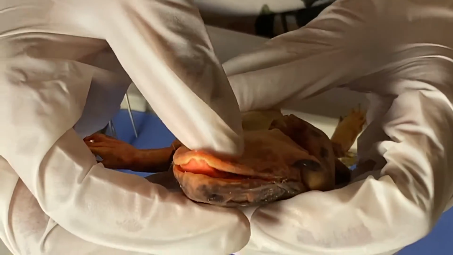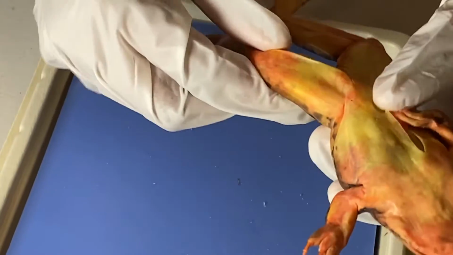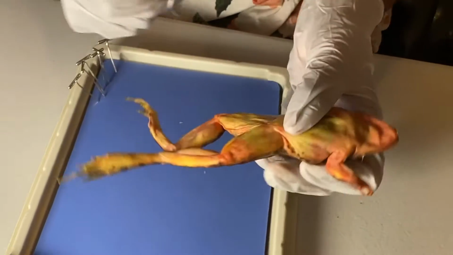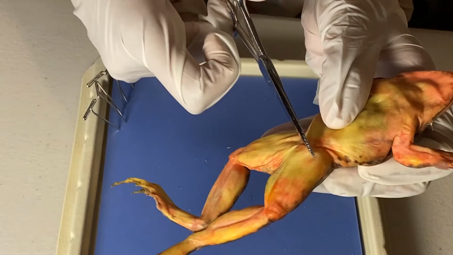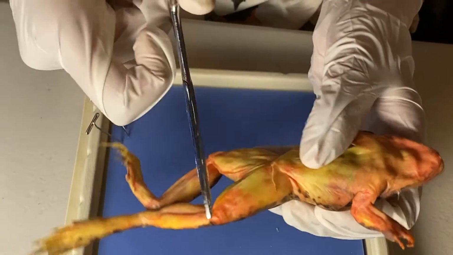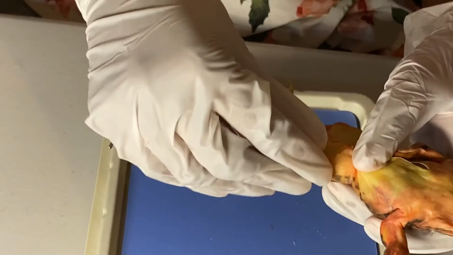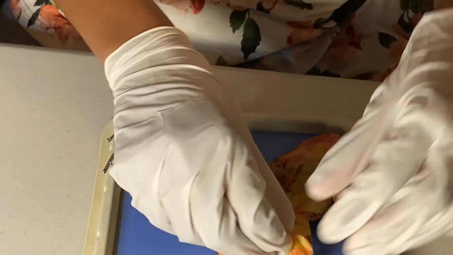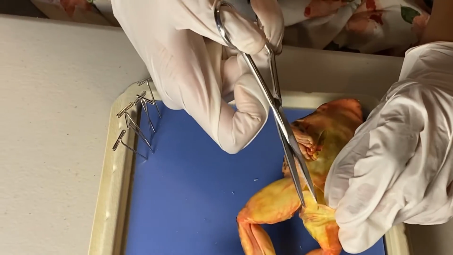Now that we're done with the mouth, let's move on to the legs. So what I'm going to do here is I'm going to cut through the skin and peel it off. And I'm going to expose the muscle of the frog. So just cutting through this.